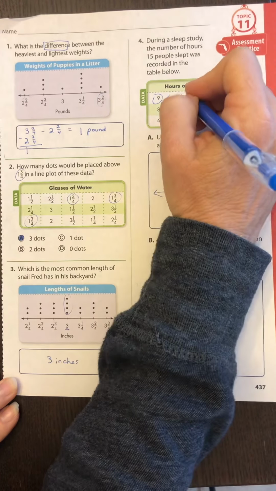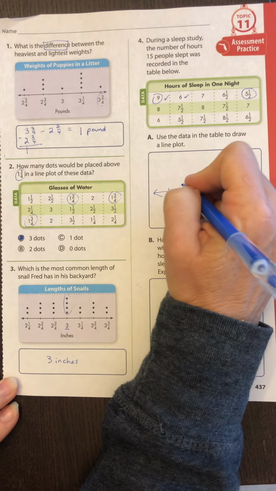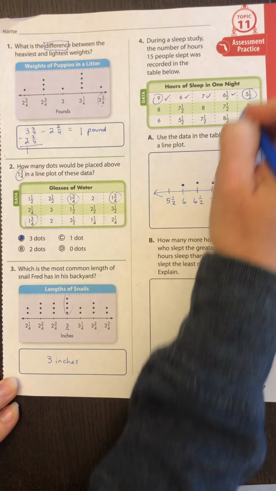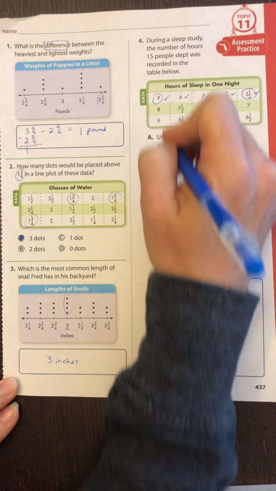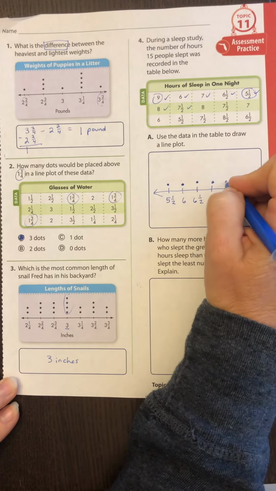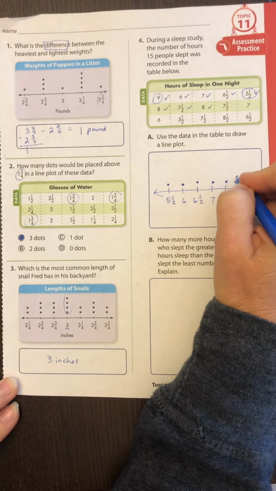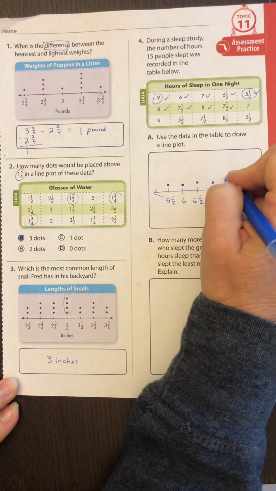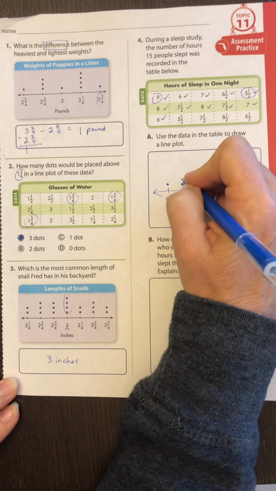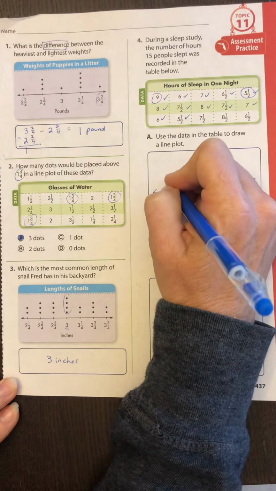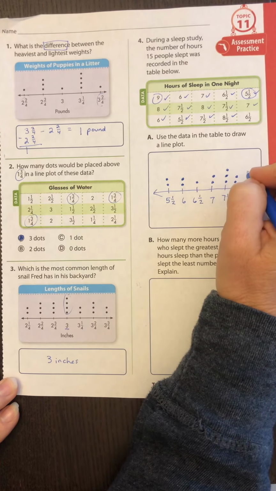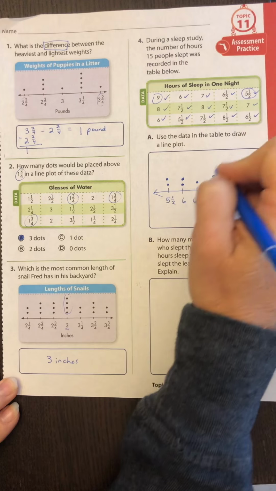We have 6, 7, 6.5, 5.5, 8, 7.5, 8, 7.5 again, 7, 6, 5.5, 7.5, 8.5, and 6.5.